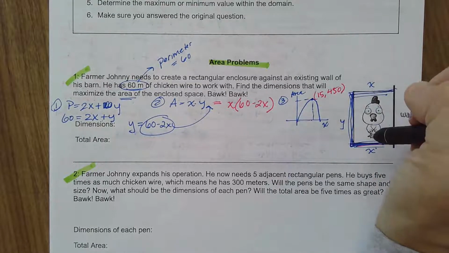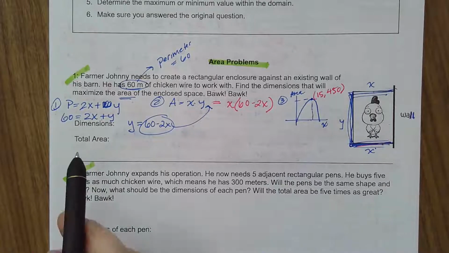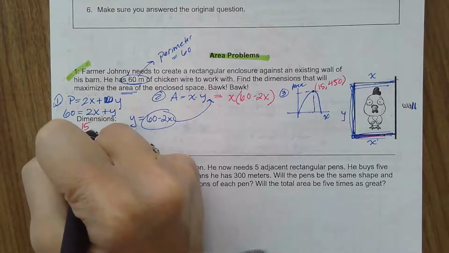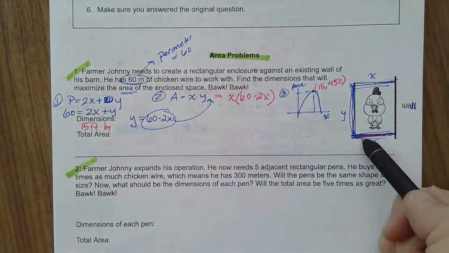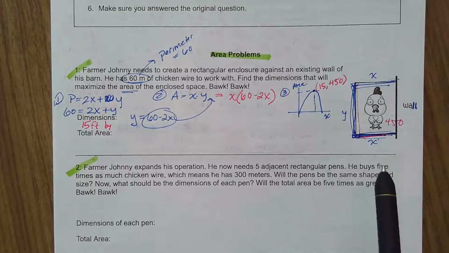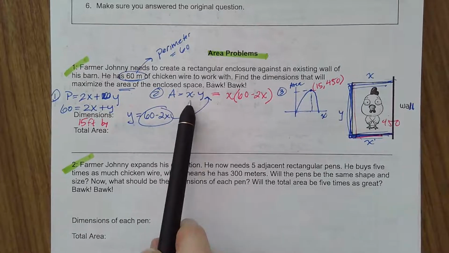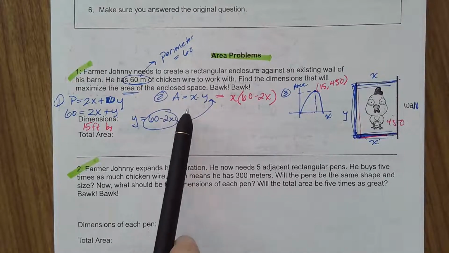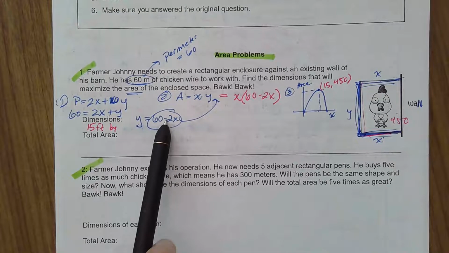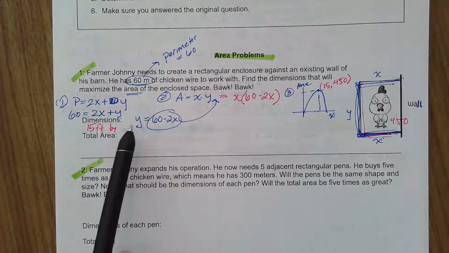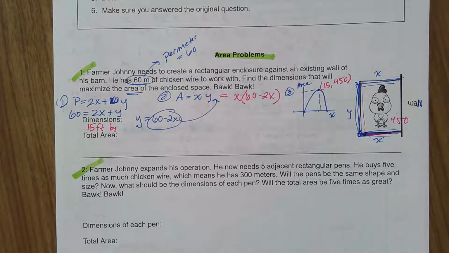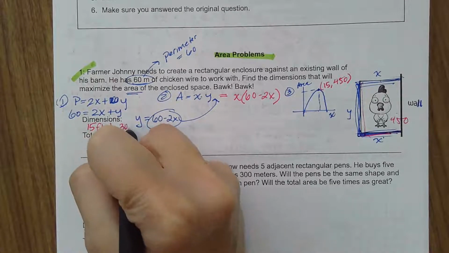So it's not giving me x and y, it's giving me x and area. So my dimensions would be what? Well, if x is 15, one of my dimensions, 15 feet by, so 15 times what gives me an area of 450? Well, you can either plug it back into this equation, remember how we plugged this in, to solve for y, like 60 minus 2 times x, or 60 minus 2 times 15. Or you just take 450 divided by 15. I don't really care. Either way, you're getting an answer of 30 feet.